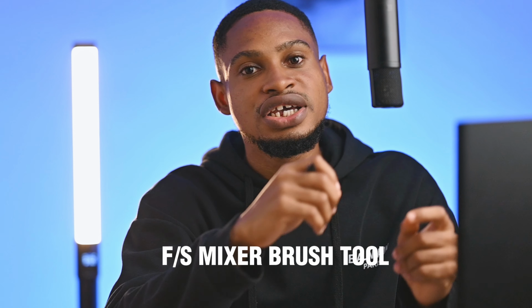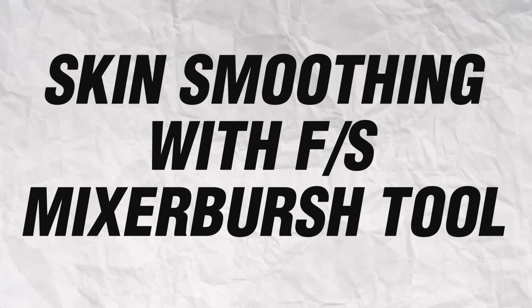So the key right here is to actually look at your image and take your time to remove the blemishes from your image. I know you're asking what next after we finish removing the blemishes. The next thing we are going to do is make the skin look smooth. There are two ways you can make your skin smooth inside of Photoshop. Number one, you can use the micro dodge and burn, or you can use the mixer brush tool to smoothen out the skin. For this tutorial, we are going to be using the frequency separation mixer brush tool to smoothen out the skin.